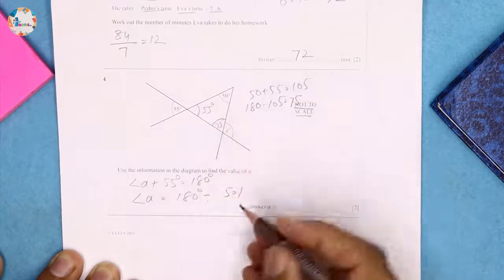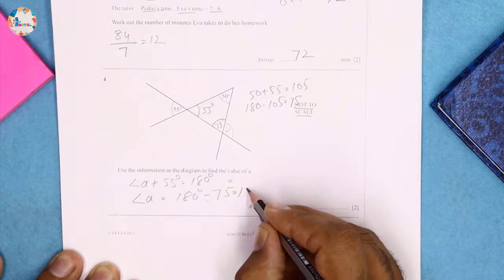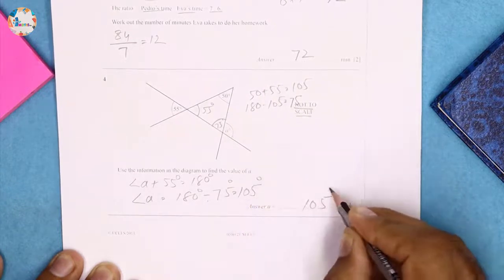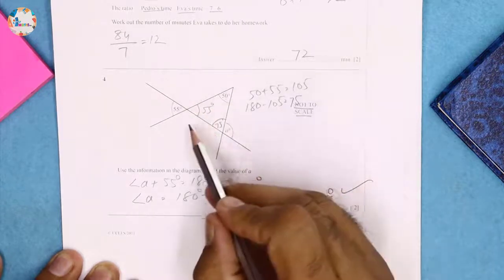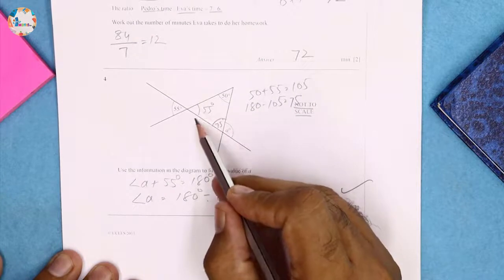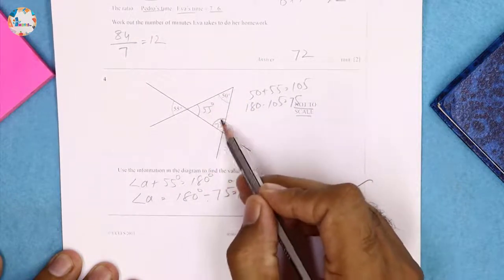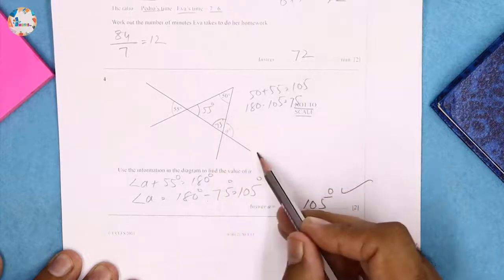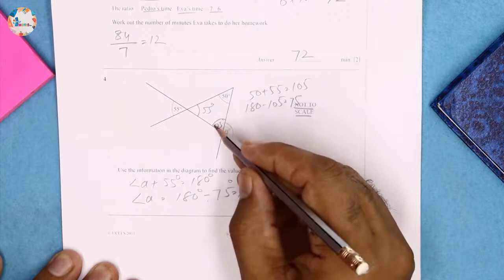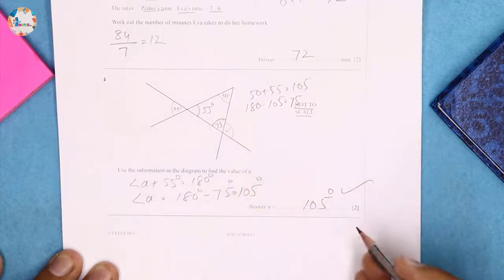So we can calculate this: 180 minus 75 degrees will be equal to 105 degrees. 105 degrees will be our final answer. What we have done, basically, is first find this angle which is opposite to this one, which is 55. Now in this triangle we can calculate this third angle, which is 75, and this is a straight line, so this complete angle is 180 degrees. So we subtracted 75 from 180 and we got 105.